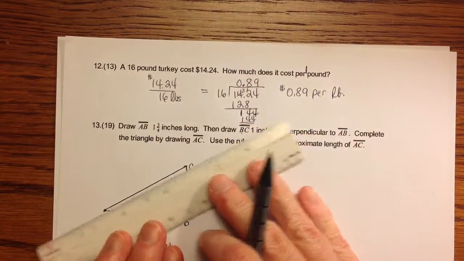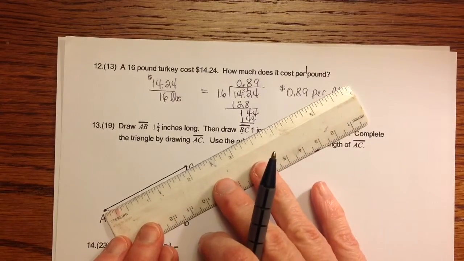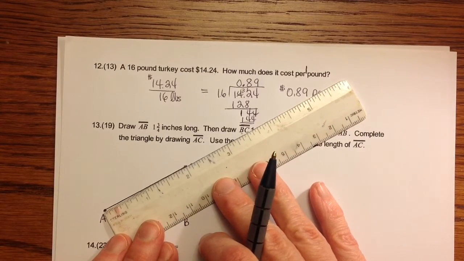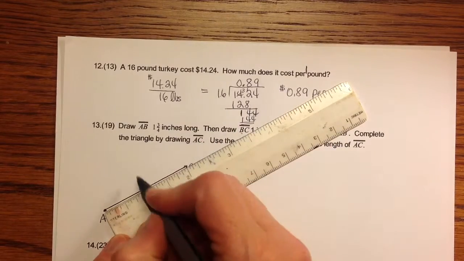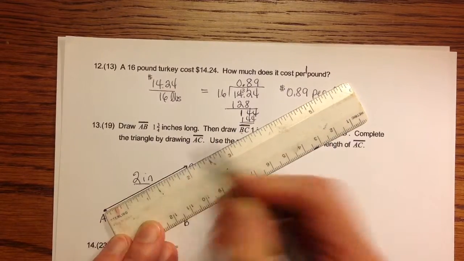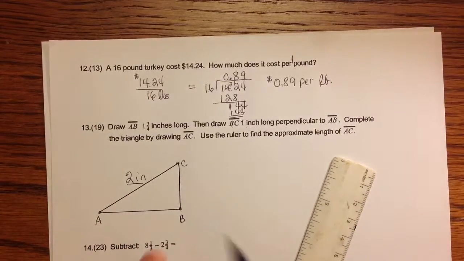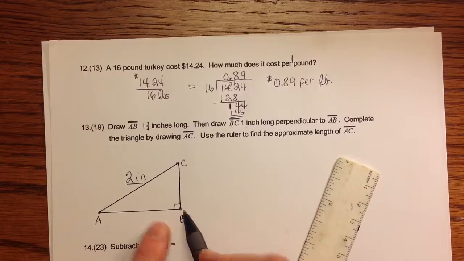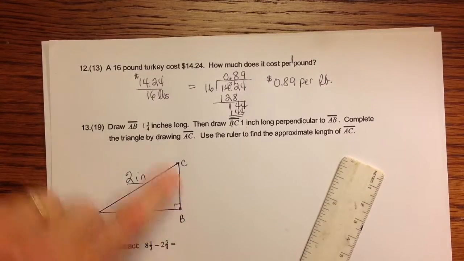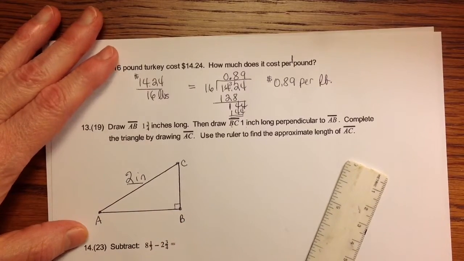And then it asks me to measure it. So if I come to the end of this and measure it, you can see that it's almost perfectly 2 inches. And perpendicular right here was your right angle. That's what you want to make sure. So you have to really eyeball that when you do the perpendicular part right there.